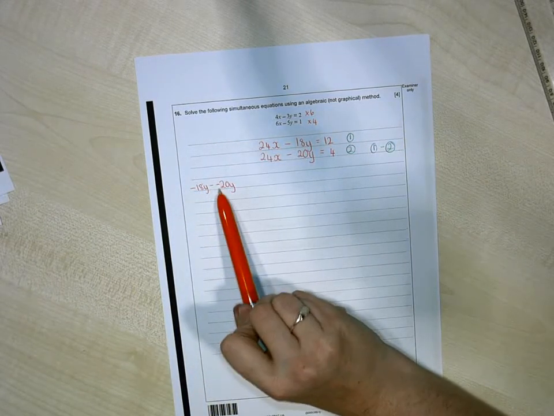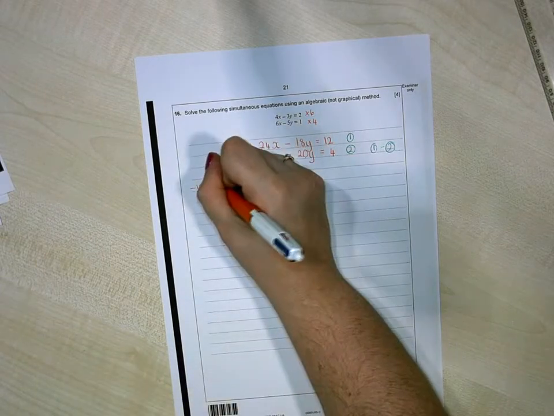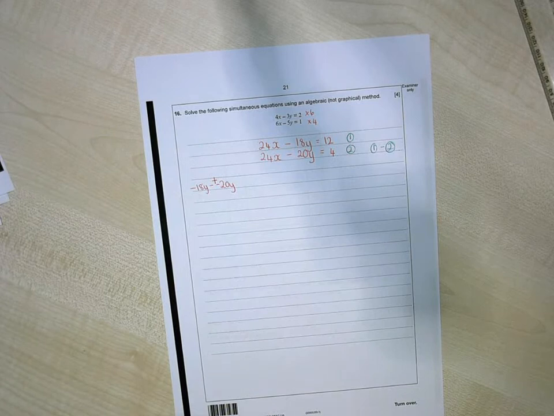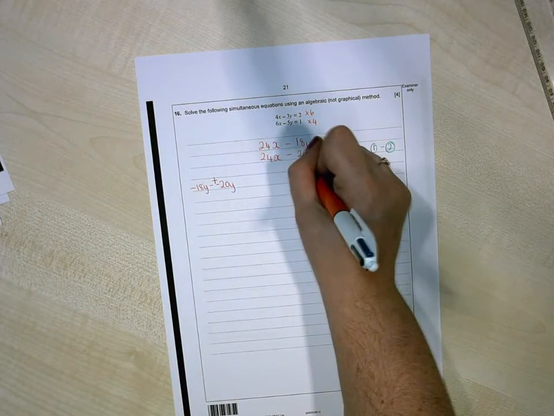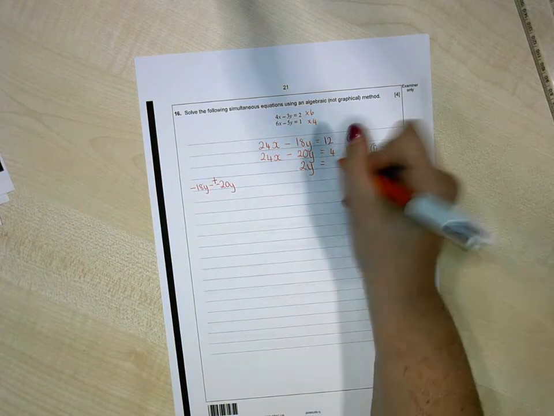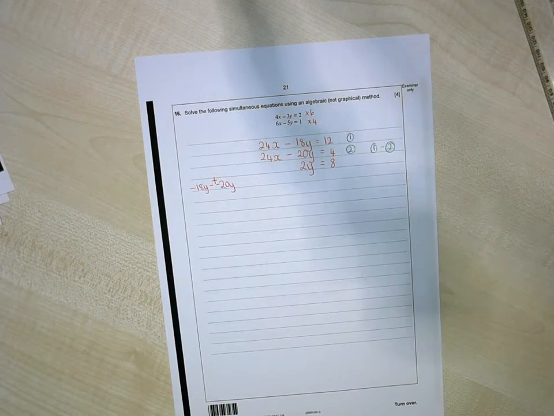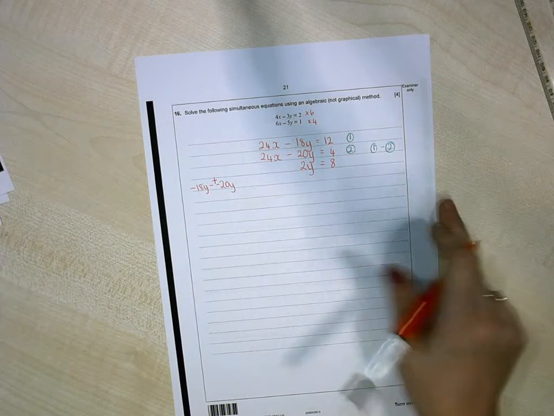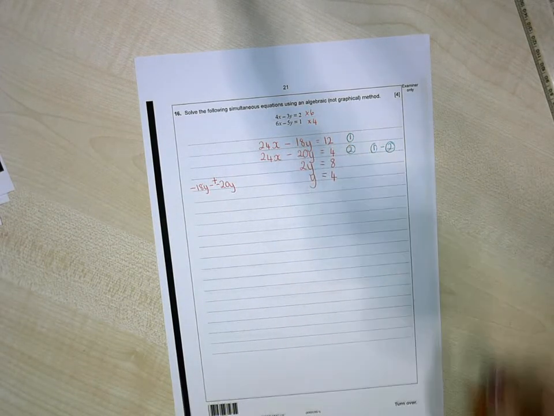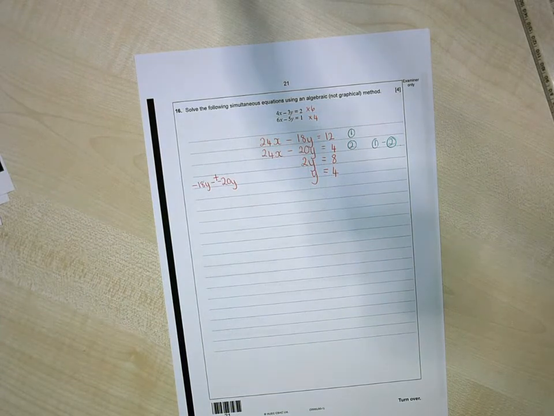We've got two negatives here. They make a positive. So minus 18y add 20y. That gives me 2y, which equals 12 take away 4, which is 8. Now, 2 y's equal 8. One of those y's must equal 4. So now I have a solution for what y is.